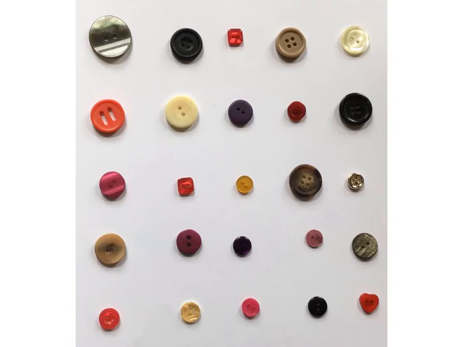Plenary. Okay, year 1, look at my array of buttons. Look at how many there are in each row and how many buttons there are in each column. Using your counting patterns, can you work out how many buttons there are altogether? Pause the video while you work it out.